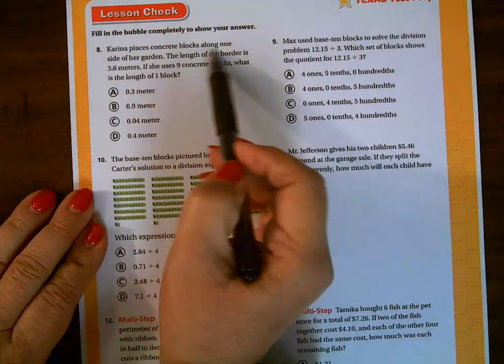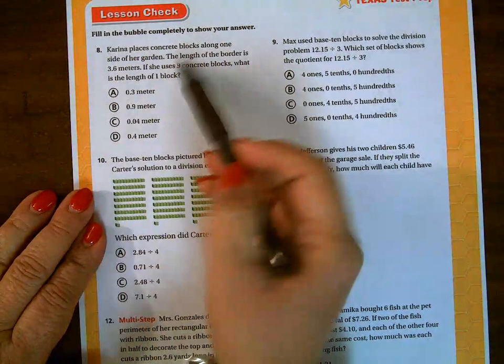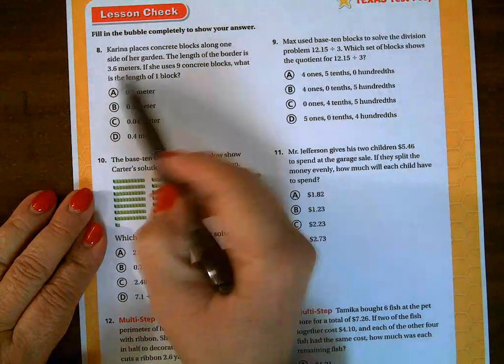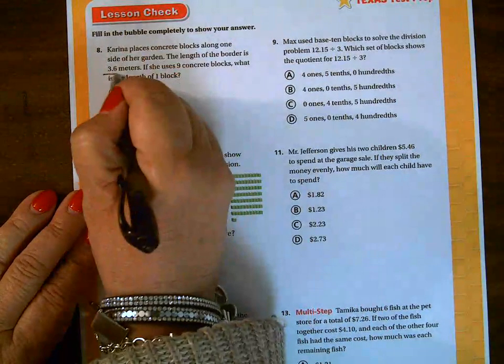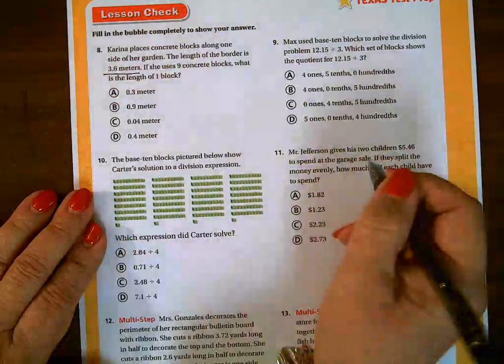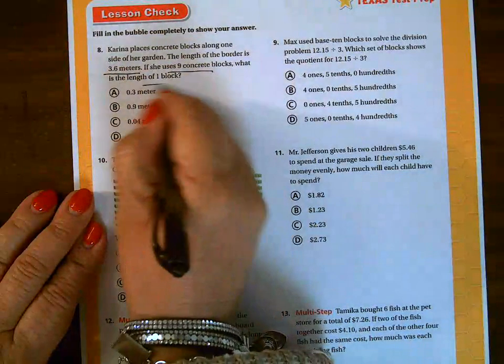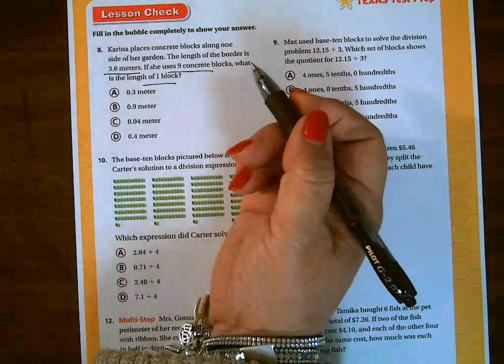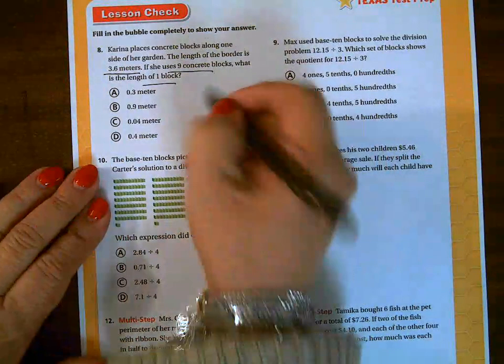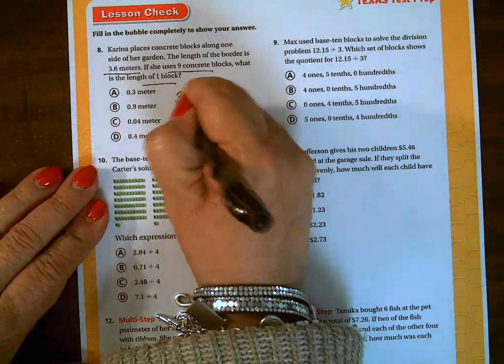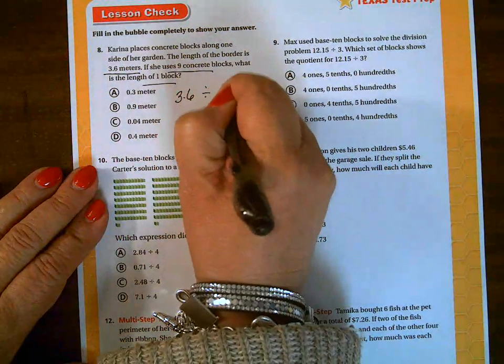Let's look at number 8. Karina places concrete blocks along one side of her garden. The length of the border is 3 and 6/10 meters. If she uses 9 concrete blocks, what is the length of one block? All right, so what are we going to do here? Very good. We're going to divide it. 3 and 6/10 divided by 9.